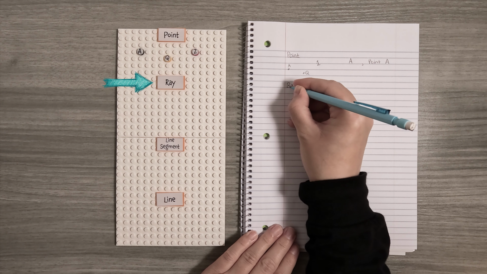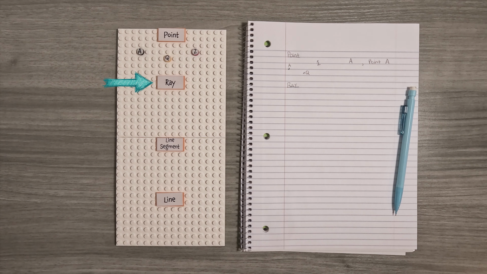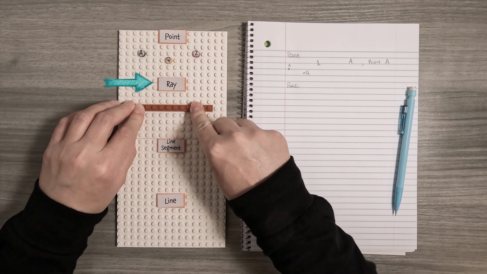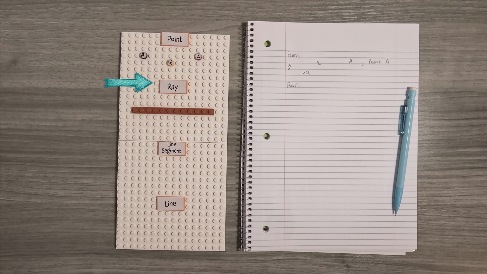So a ray is kind of like a line that starts at one point and then it goes to infinity in the opposite direction. So I'll show that out with bricks here first. So the brick down.